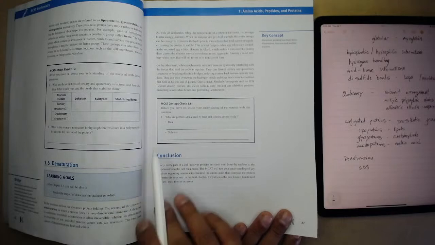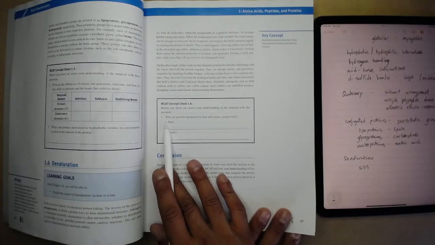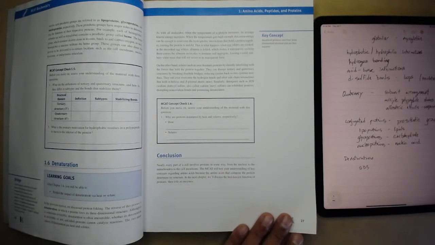All right. Why are proteins denatured by heat and solutes, respectively? Well, heat, extra energy, allows hydrophobic regions to overcome their fear of water, and so they're able to unfold.